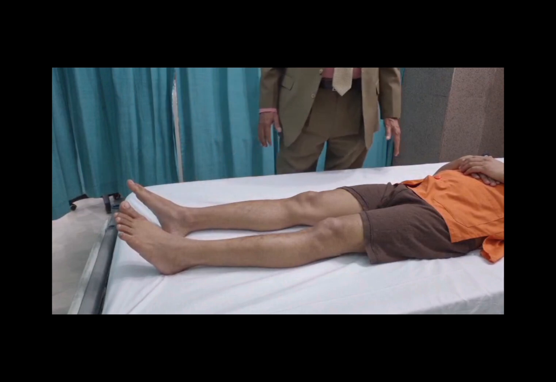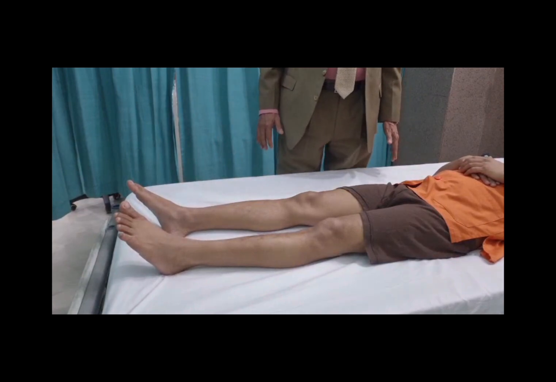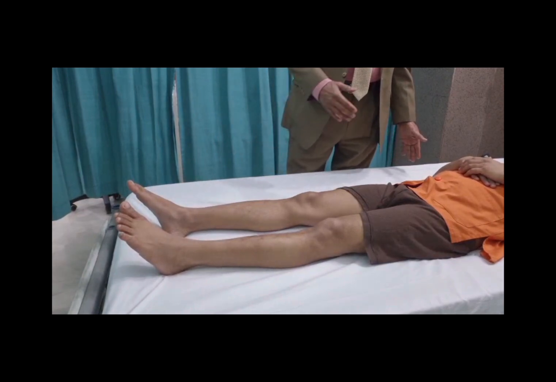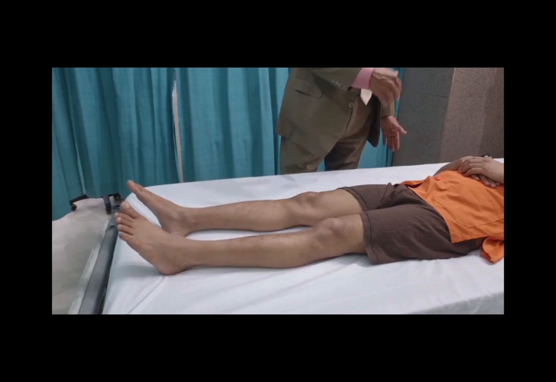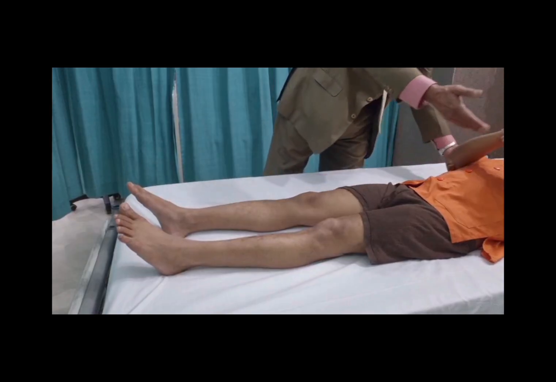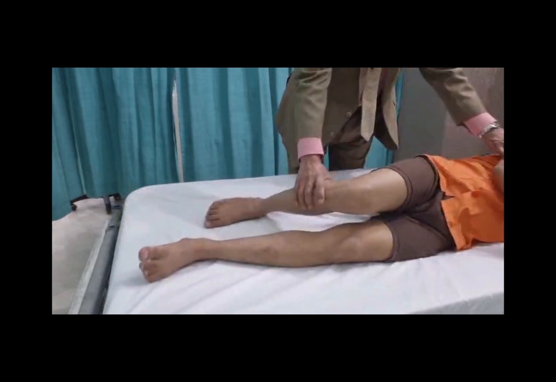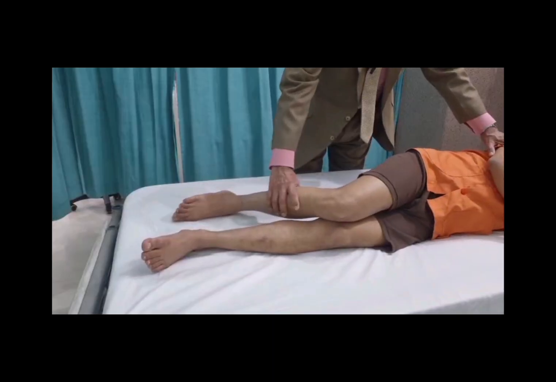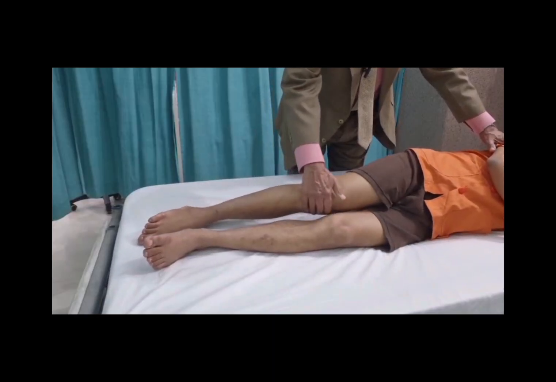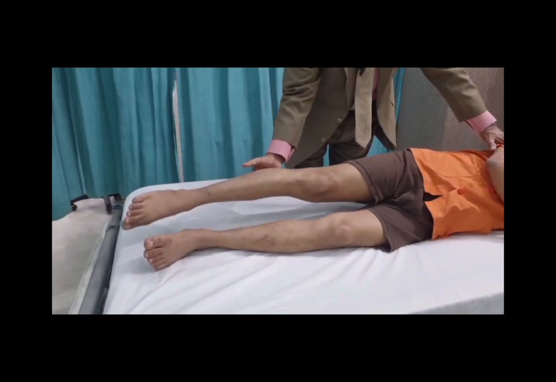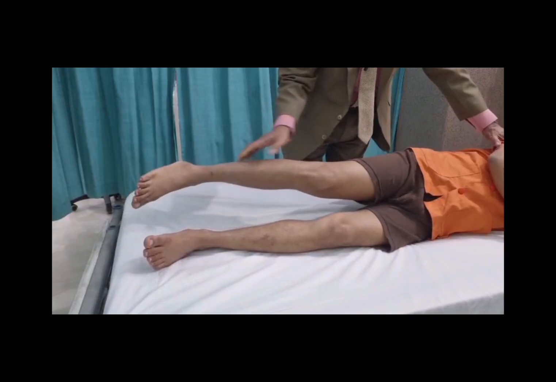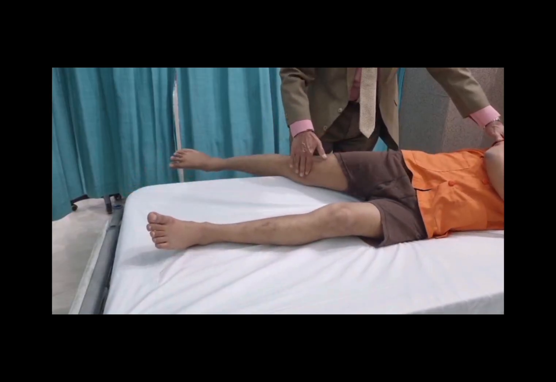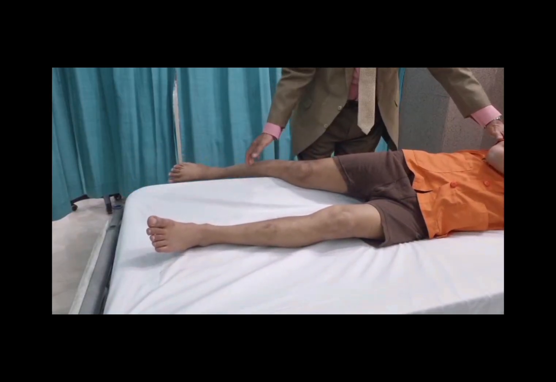The only movement which is left is the hyperextension. For that, turn the patient to one side, straighten the leg and take the straight leg backwards, straight, straight, straight backwards like this. So this is hyperextension.